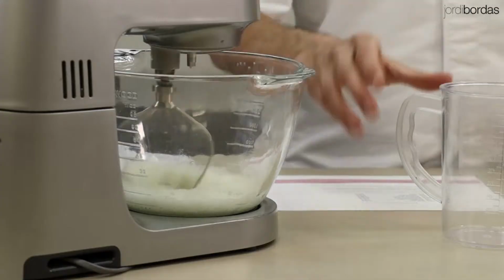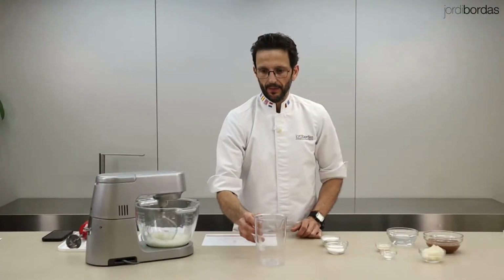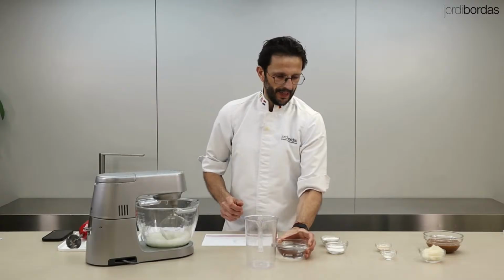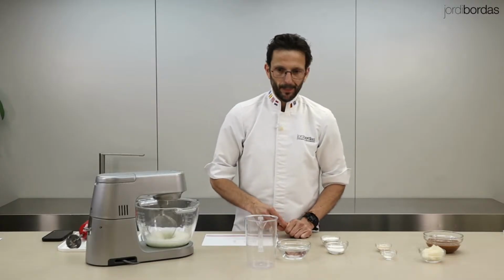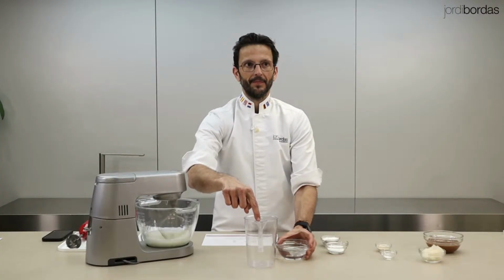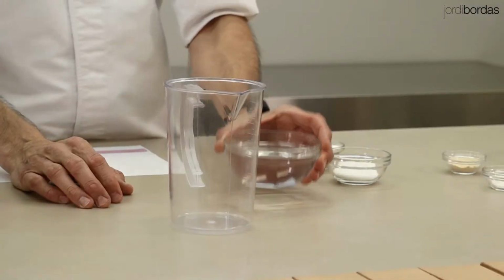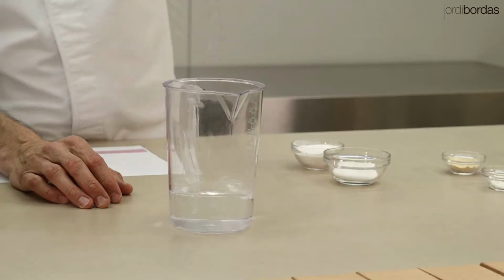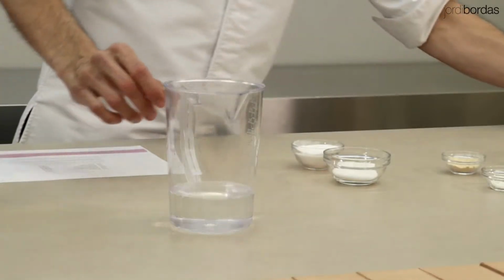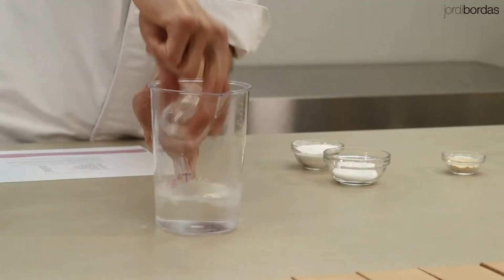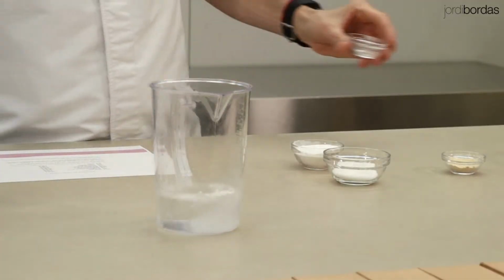I'm going to start with the emulsion. We have the water here that we are going just to mix. Okay, just water. If we have time, guar gum will be the first thing that we are going to add.